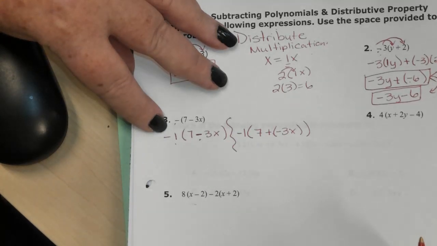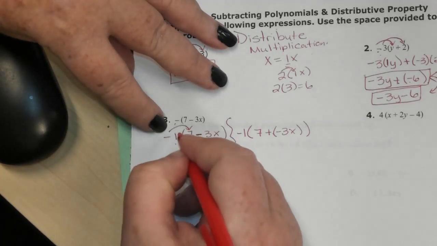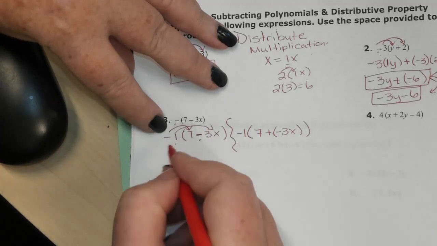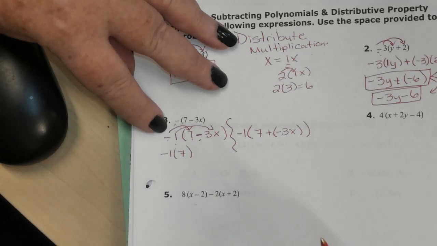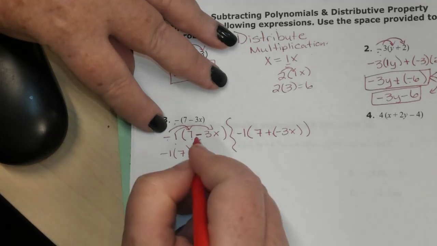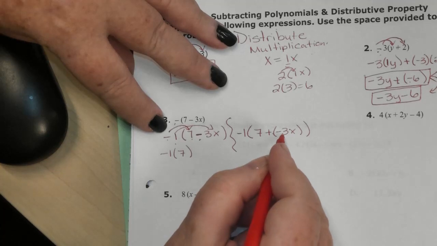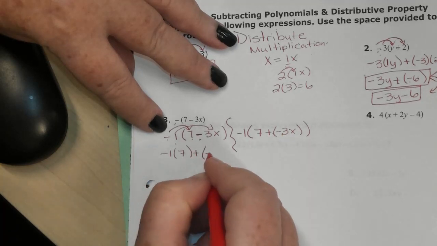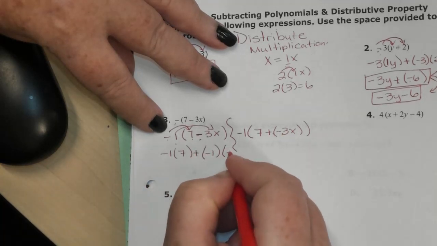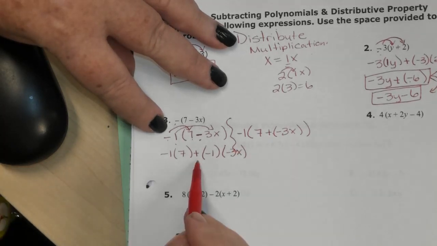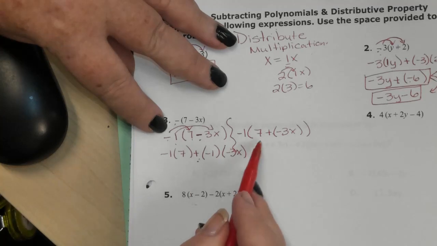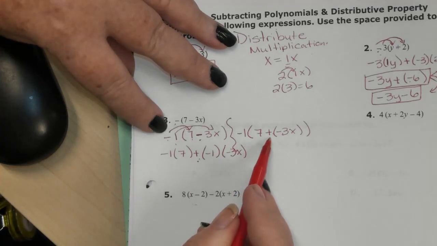All right? Now we're going to multiply everything in the parentheses by a -1. So -1 times 7. Now, this minus, I really like to think of it as a negative. You're going to do -1 times -3x. You will make less mistakes in the long run if you actually make everything into addition problems. And then you work the signs out at the end.